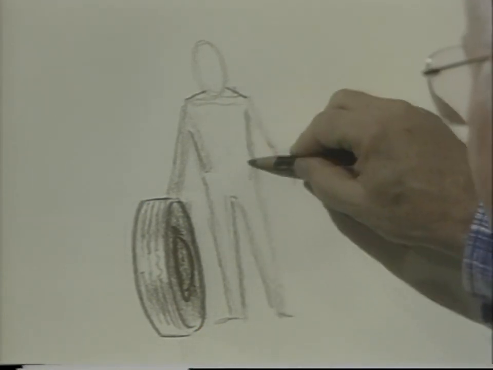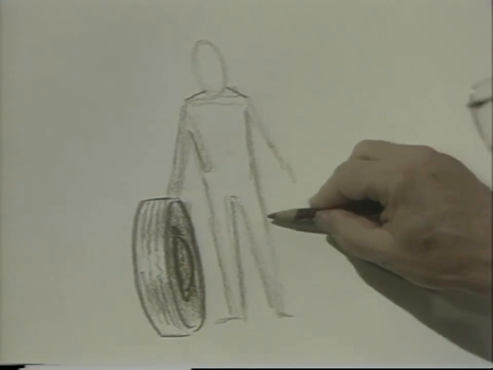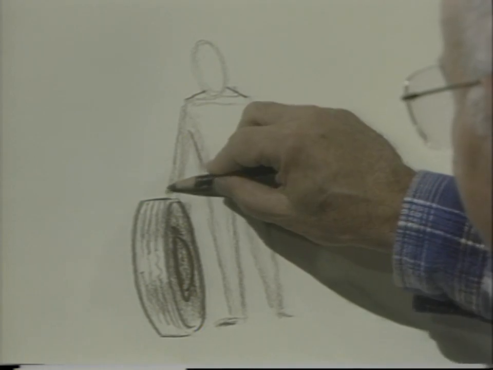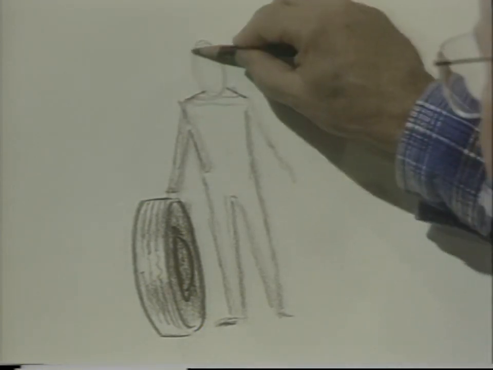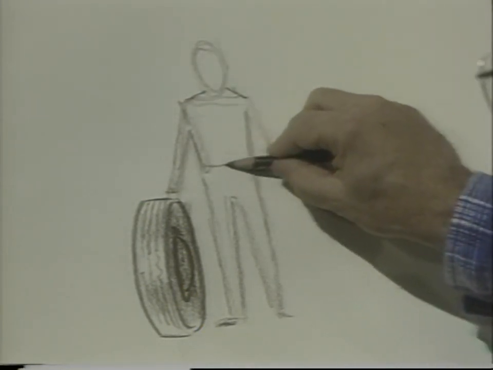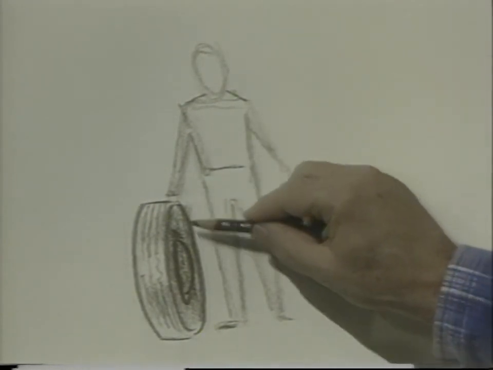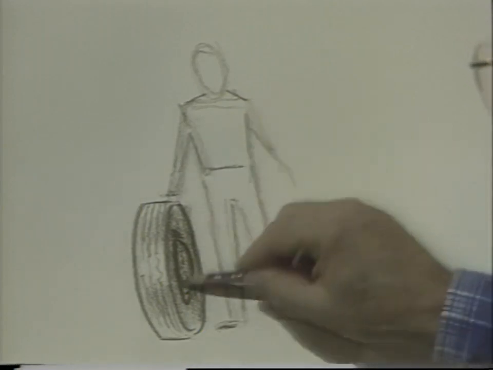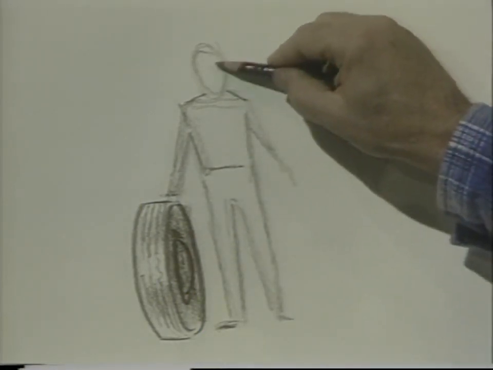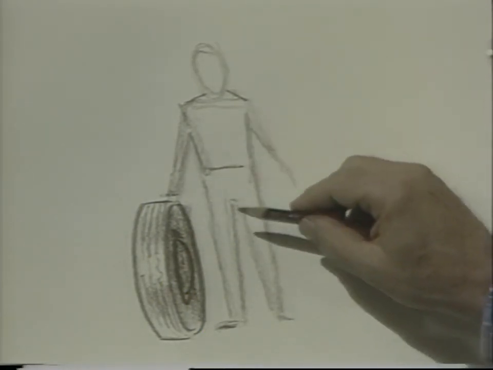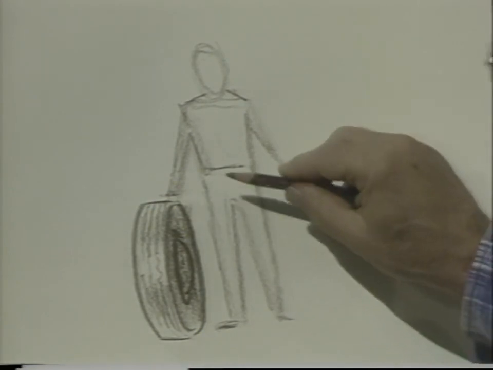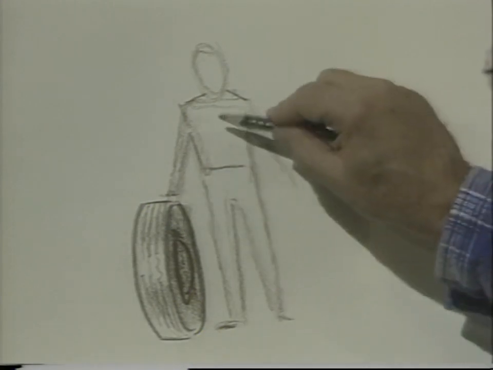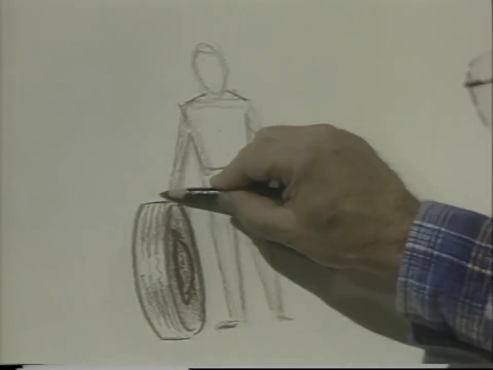So here I've introduced you to two concerns of proportion. First, the proportion of the object. Here, the man beside the truck tire. Also, the proportion of the man here. Then the second concern is the proportion of relationship. That is the relationship between this object and this object.